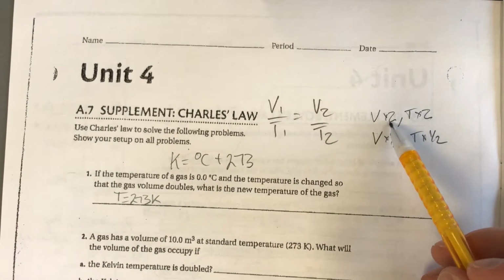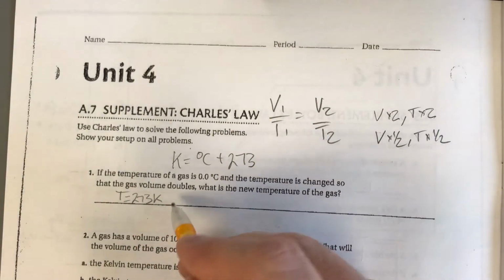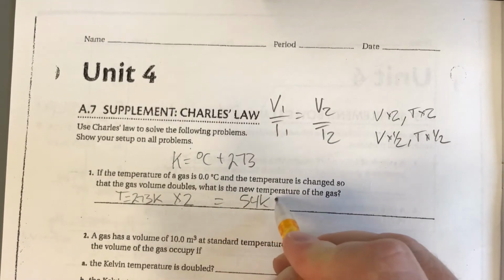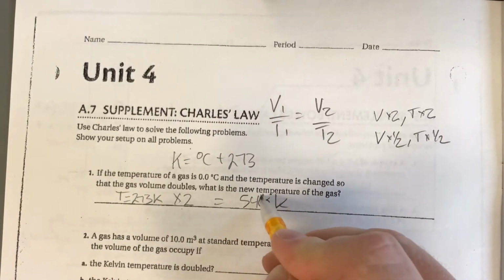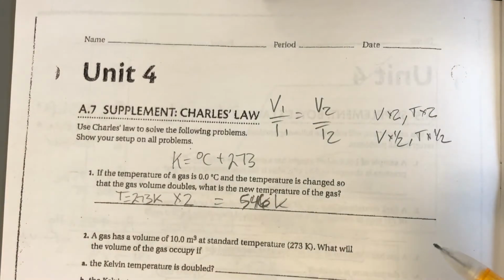If volume doubles, then we know temperature doubles. So if the original temperature was 273, I'm just going to multiply this by 2 and get 546 K, because if volume doubles, then temperature doubles.